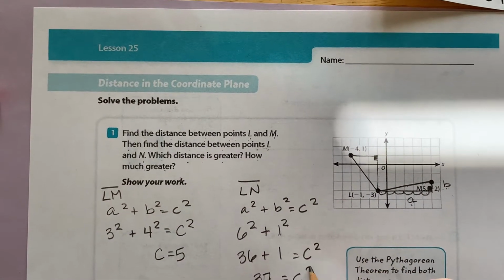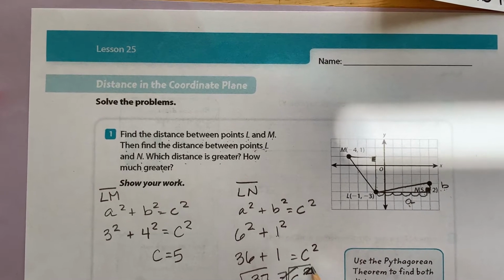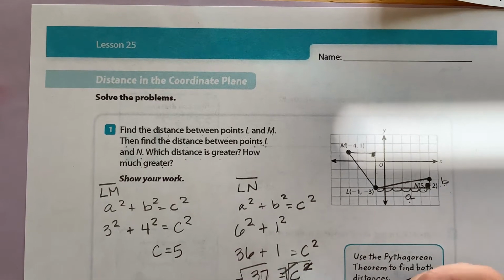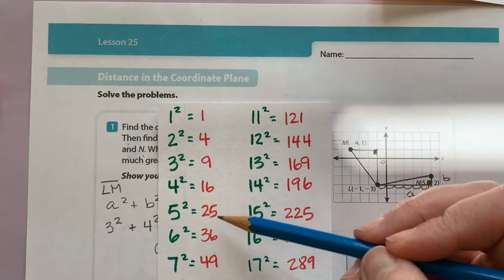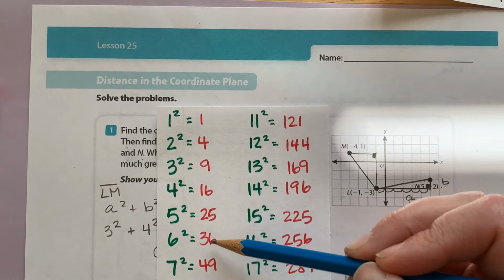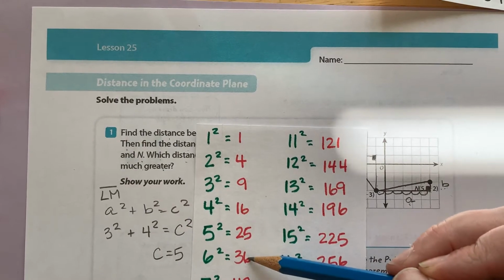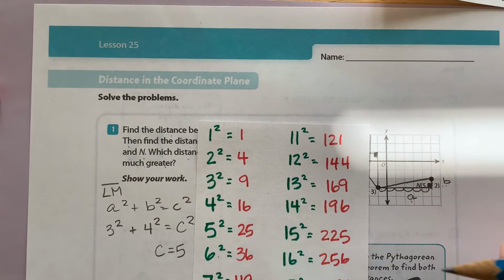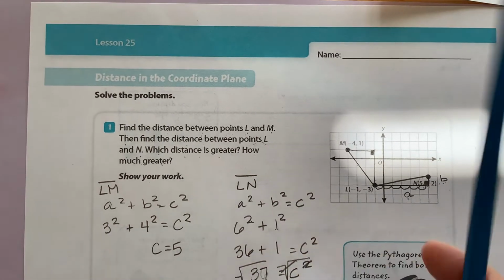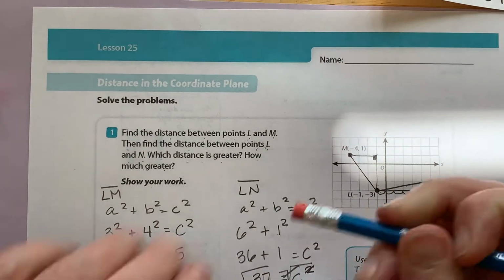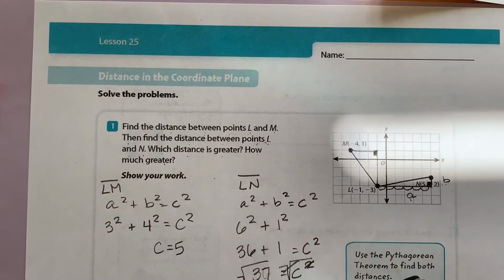37 equals c squared. So c is the square root of 37. Now I go back to my chart here. Since 37 is not a perfect square, I notice that it is actually between 36 and 49, right? Because it's 37. So that means it's a little over 6, so it is probably about 6.1. I should not have equal signs there. I am going to do about, because it's not exact. I didn't use a calculator, but I'm estimating.